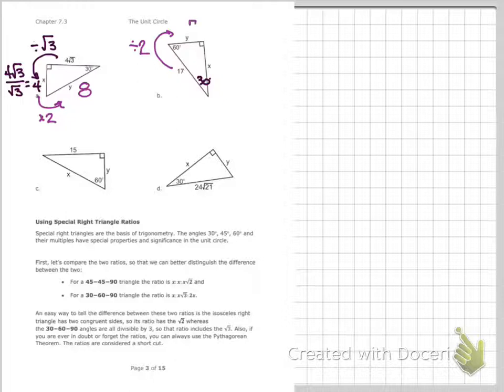And here's a place where I'm going to leave it as an improper fraction, 17 over 2, because as I multiply further, it's just going to make it a little easier. 17 over 2. To get from the short side to the long leg, we're going to multiply by the square root of 3.